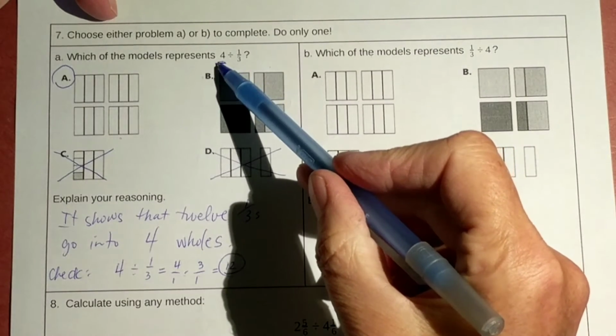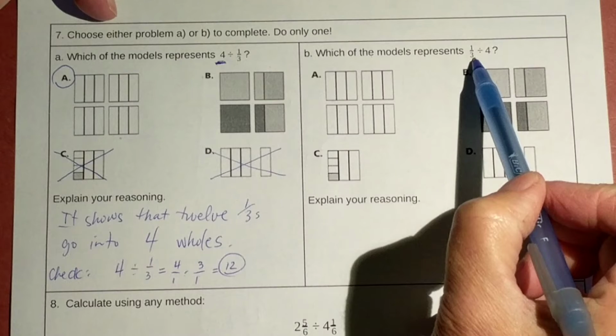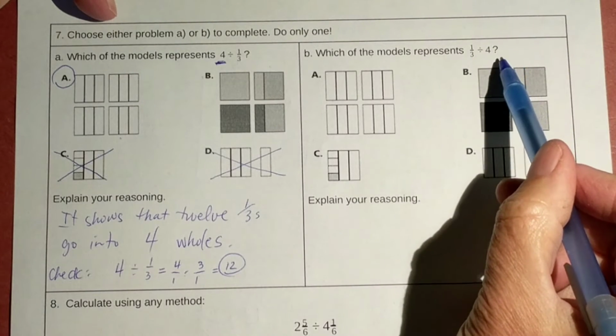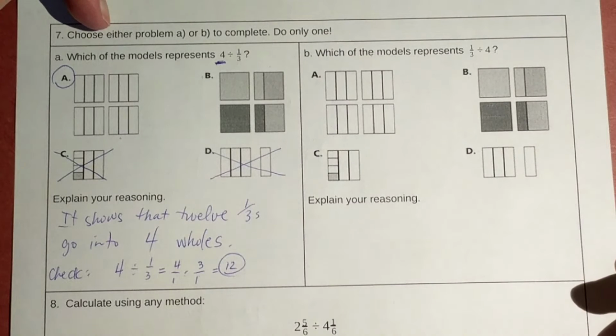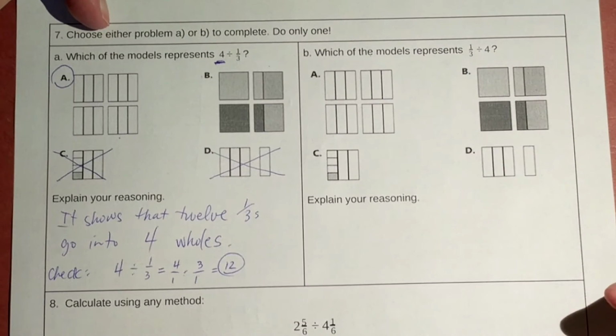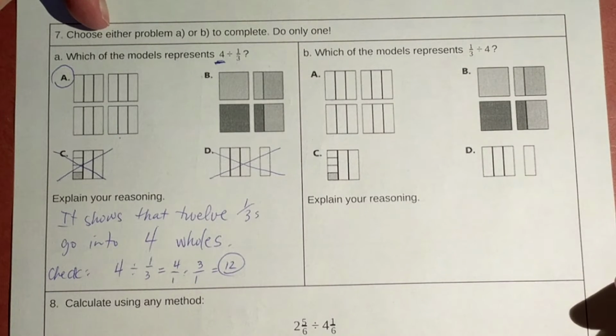This one starts with 4, and then you see how many thirds go into 4. This one, you start with a third. And then you want to see how many, if you partition this third into 4 pieces, how big is each piece? So which one of these starts with a third? Which one of these shows a third being partitioned into 4 pieces?